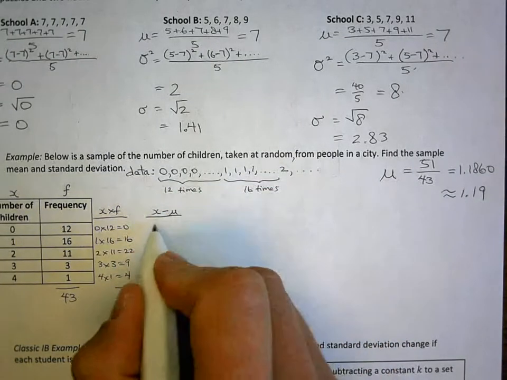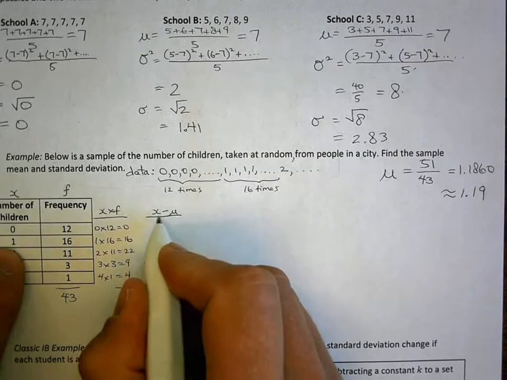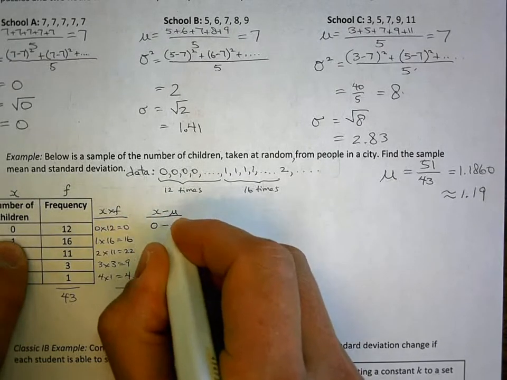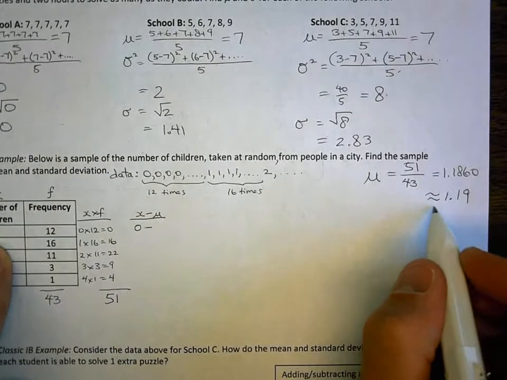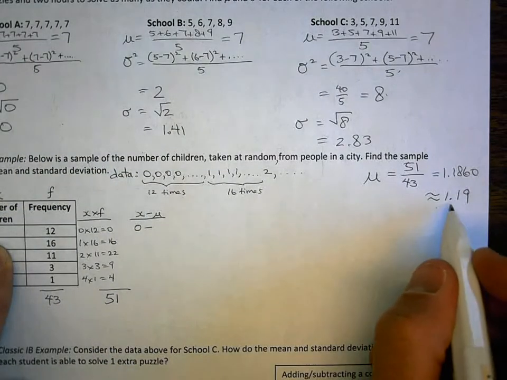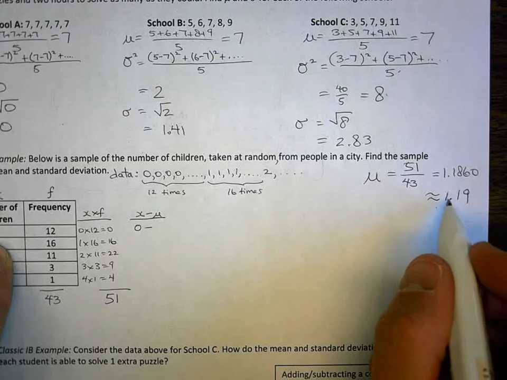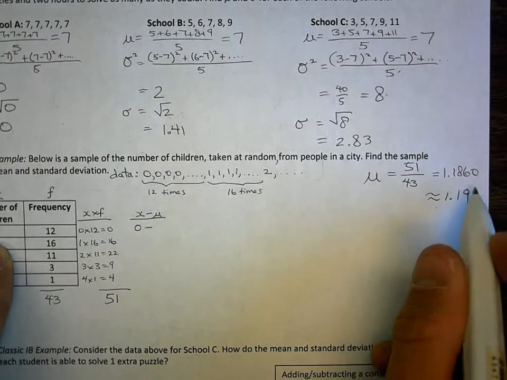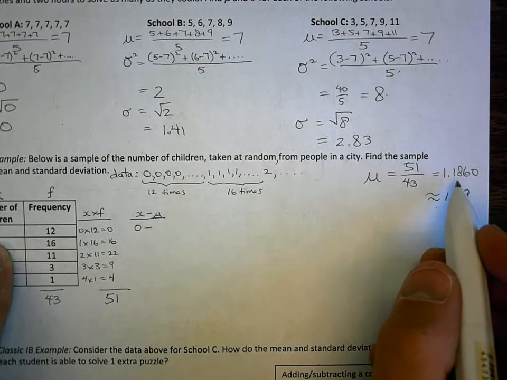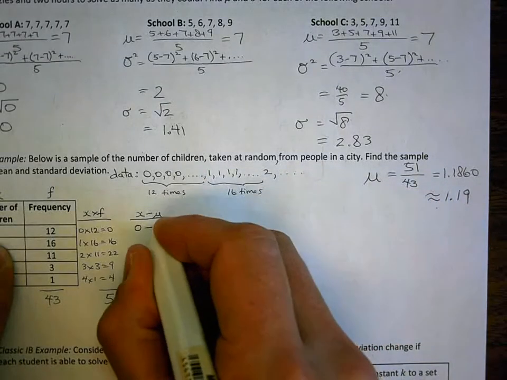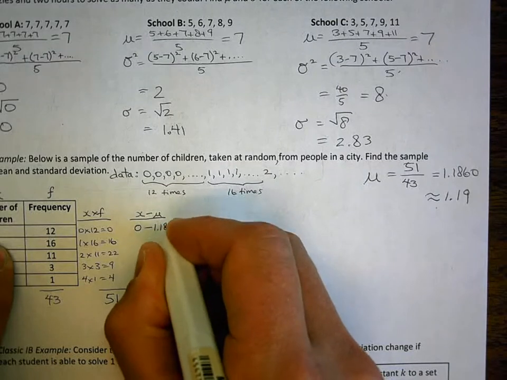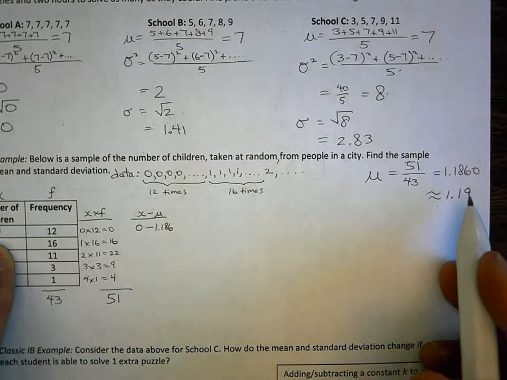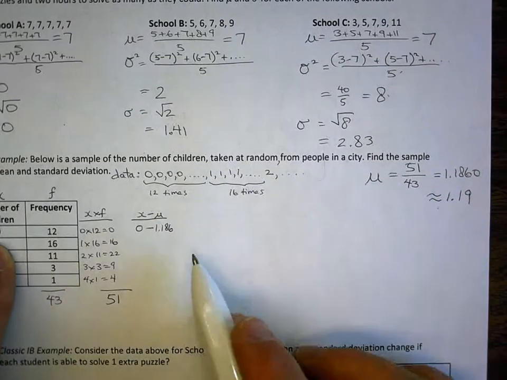So first we're going to do the samples, or the data. So 0, subtract the mean, which is 1.19. Now, I would not use 1.19 in my calculation because this is the rounded number. I would always use a number that has a few more significant figures. So I'm going to use 1.186. This is going to give me more accuracy. If you use the rounded number, you're throwing away some of your accuracy and your final number will be a little off.